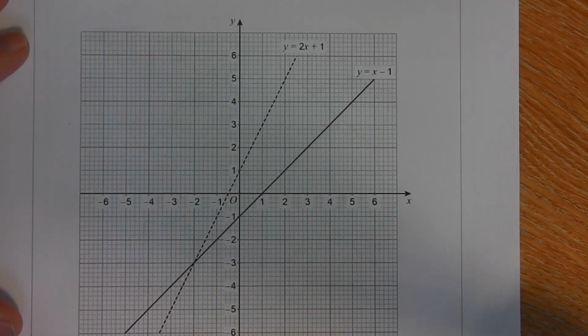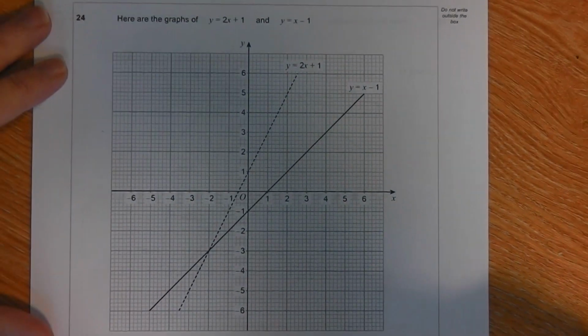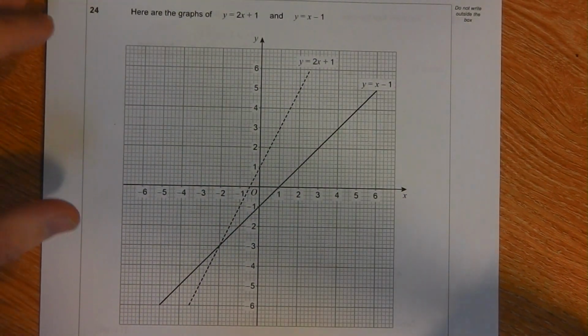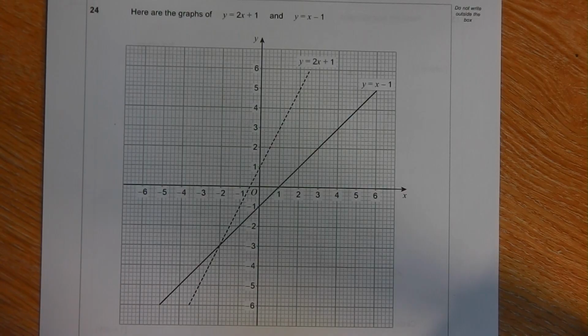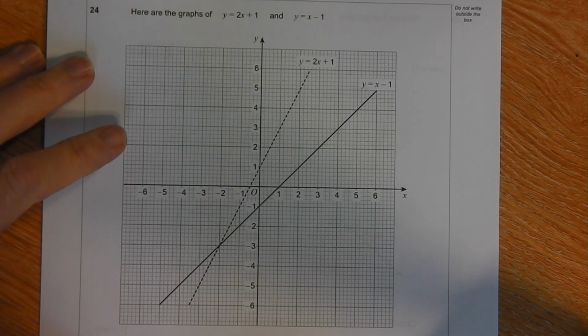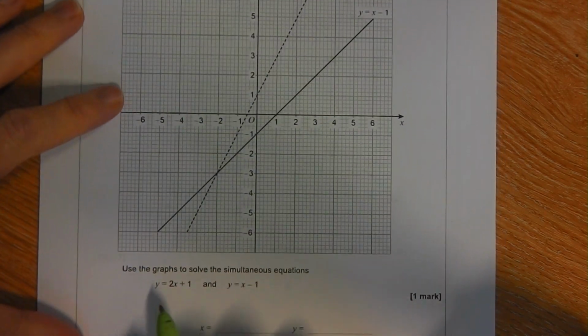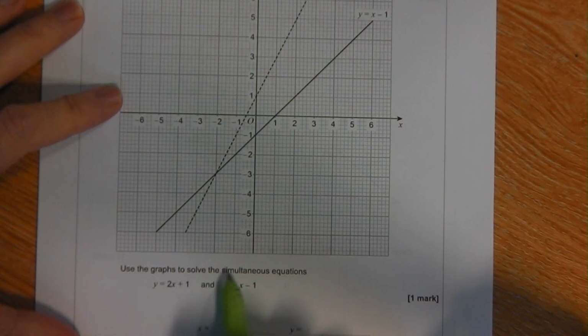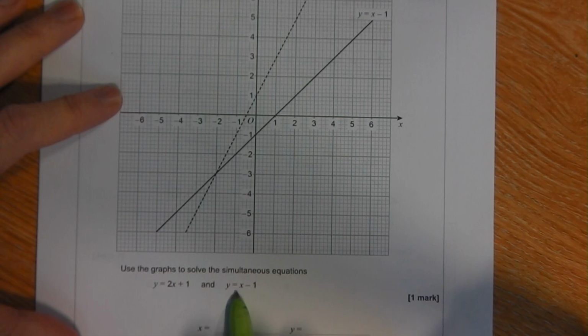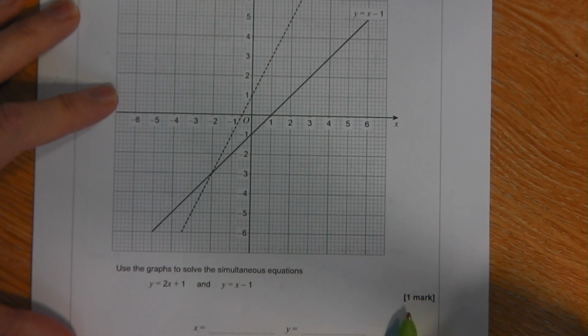And this just looks nasty. Let me zoom out a little bit. So we've got the graphs of y equals 2x plus 1 and y equals x minus 1. And the wording wants us to use the graphs to solve the simultaneous equations of y equals 2x plus 1 and y equals x minus 1. It's worth 1 mark.